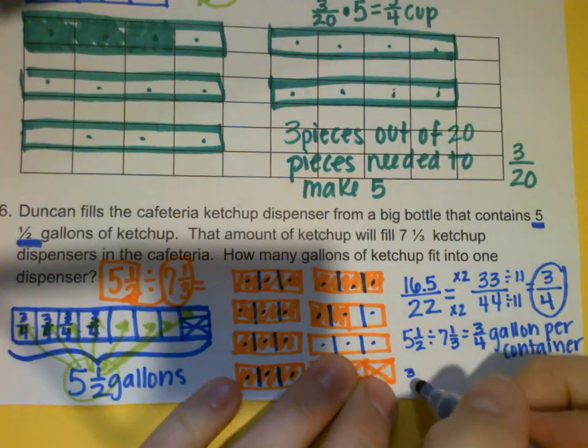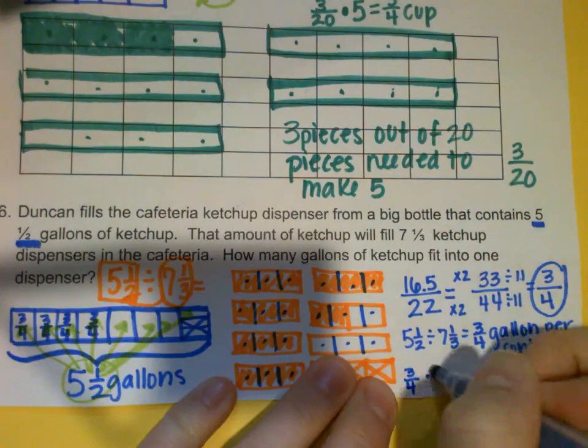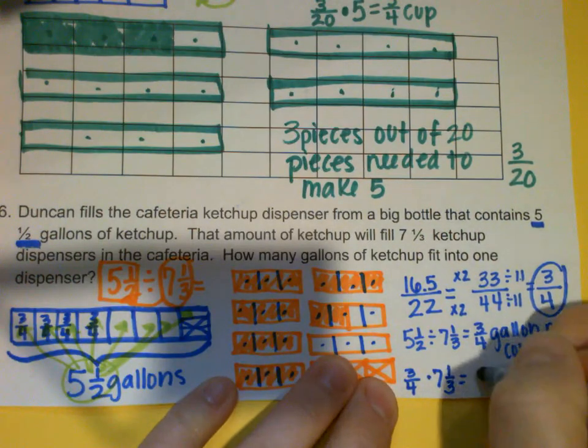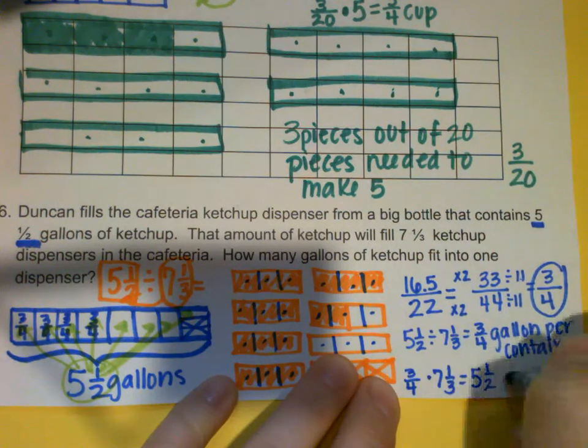Or of course we could do 3/4 in each container, and there's 7 1/3 containers, and we pour it all back together in the big bucket, and we'll be back where we started with 5.5 gallons of ketchup.